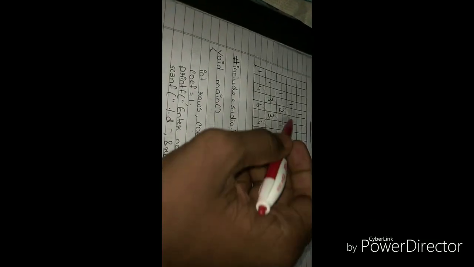Next, we have another loop: for j equal to 0, j less than or equal to i, j plus plus. This loop is for printing the value. Over here we print the coefficient value, which is nothing but these individual values.